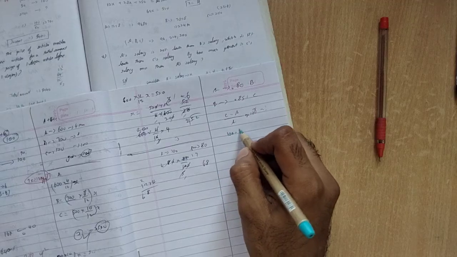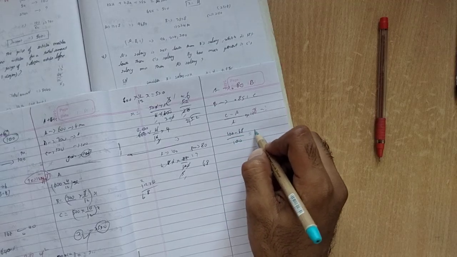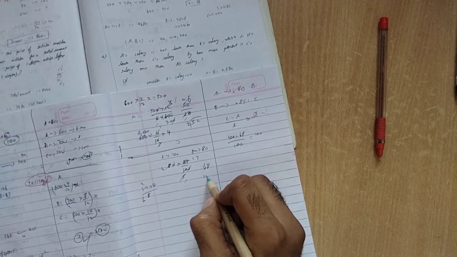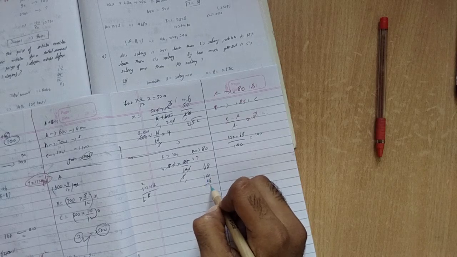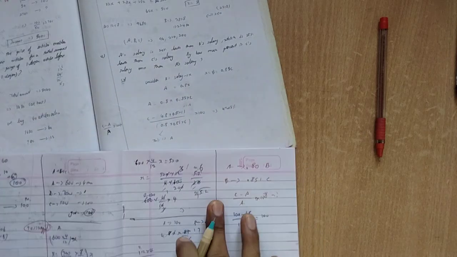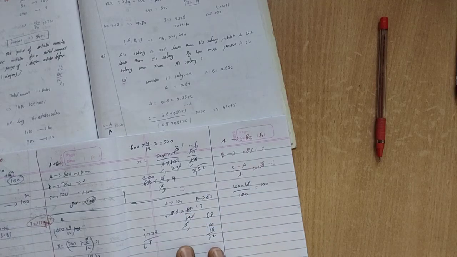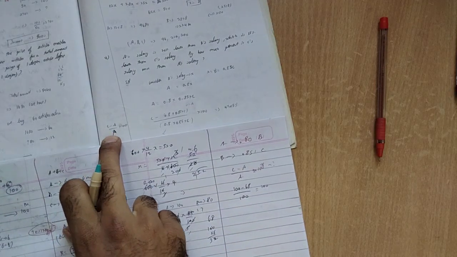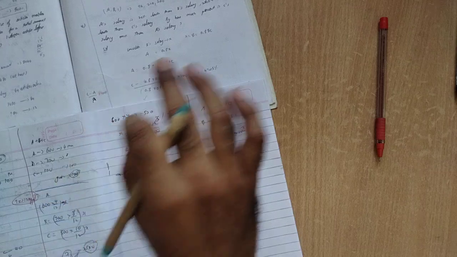So 100 minus 68 divided by 100 gives 32%. Bravo. We made a good mistake, but the equation is correct. But we made a good mistake, okay?